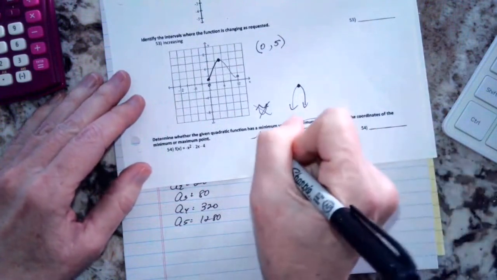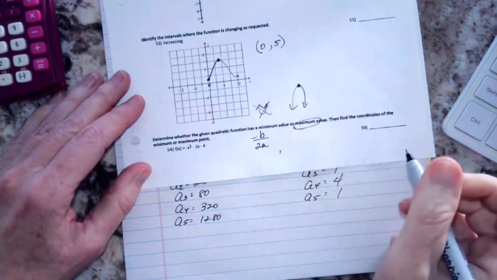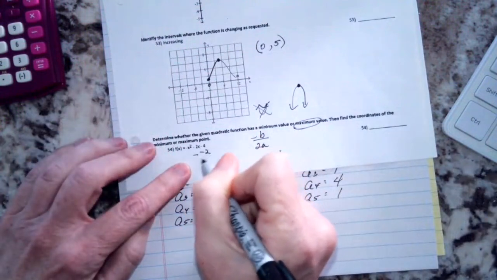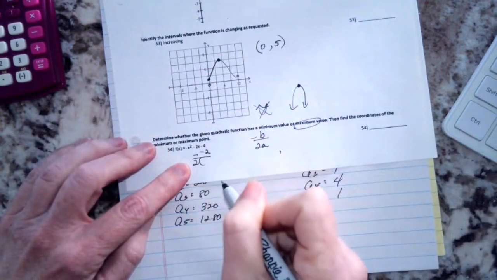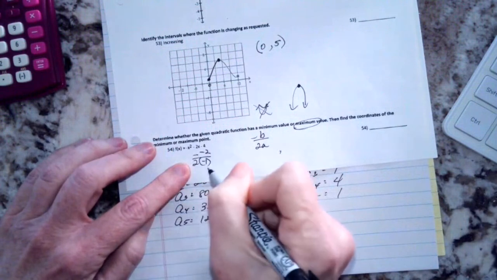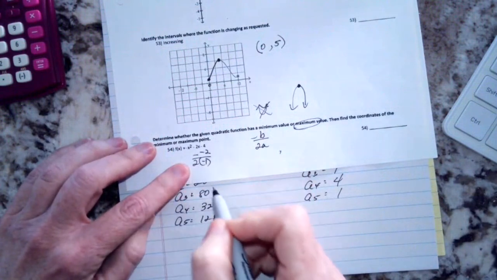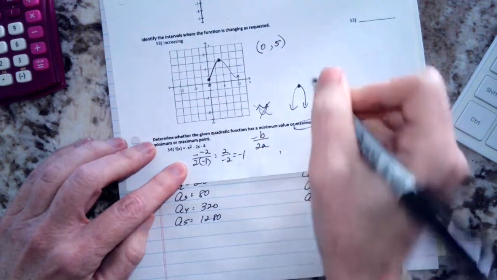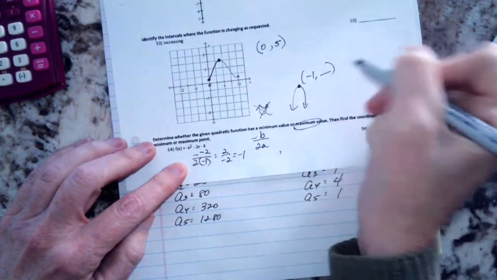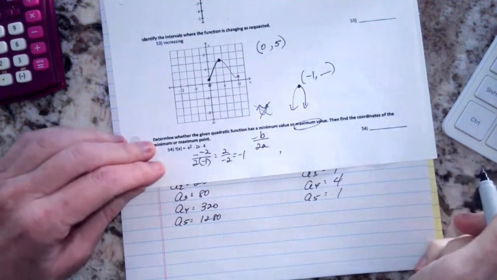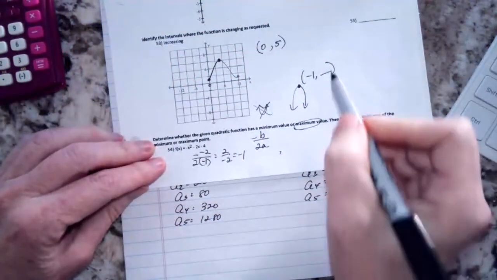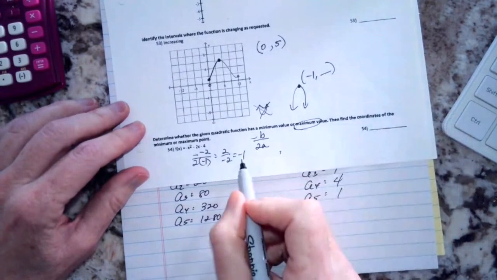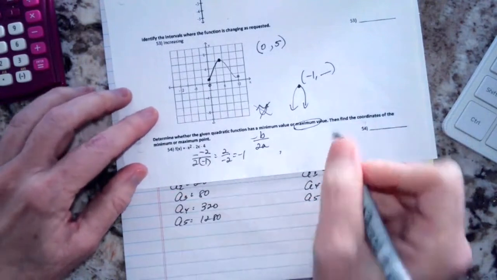The way to find the coordinates is to do that negative b over 2a thing. So negative b is a negative 2 already, over 2 times a, which is a negative 1. That's a negative right there. So we get 2 over negative 2, we get a negative 1. So that point is a negative 1, something. I don't know what the y value is. The way to get the y value is to plug in the negative 1 into this equation.